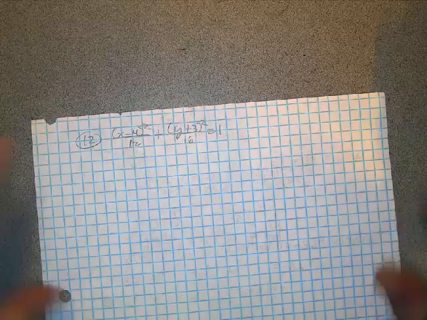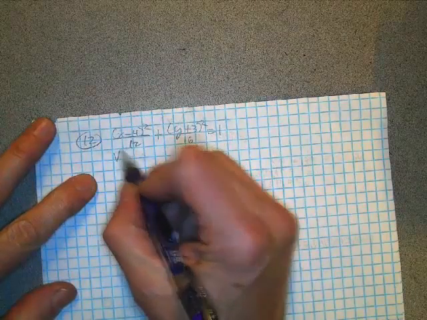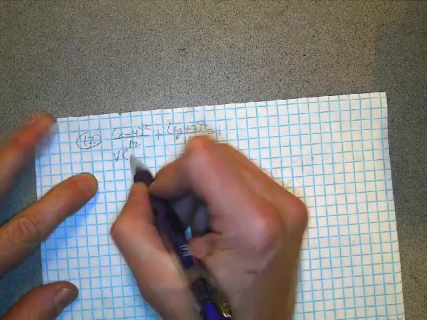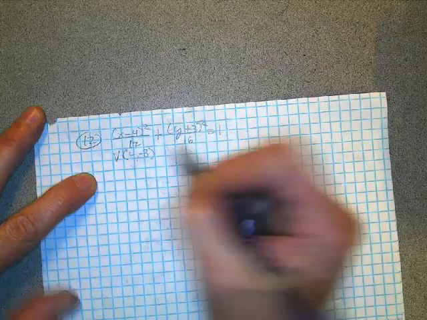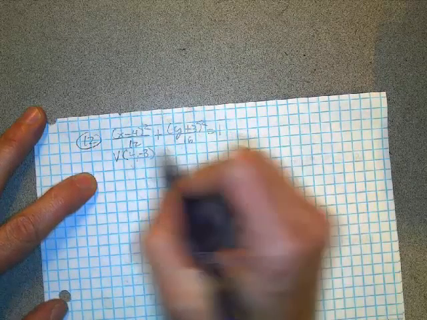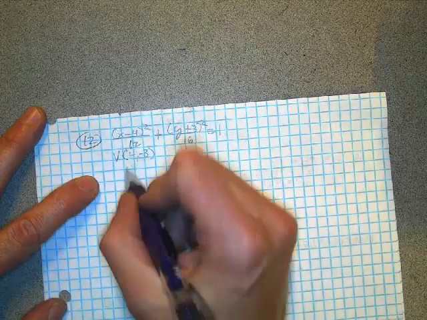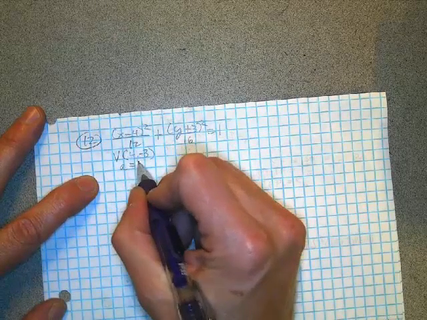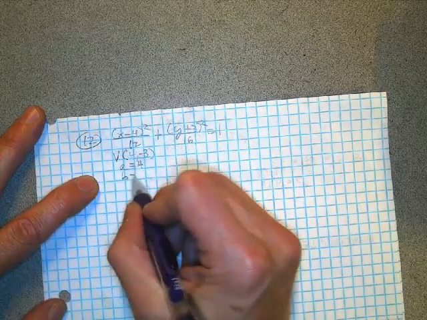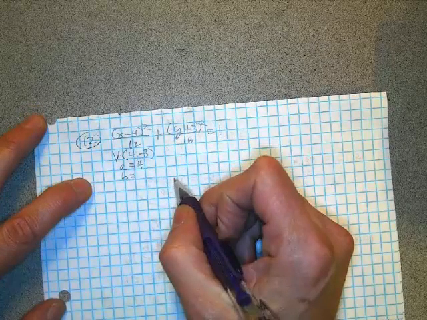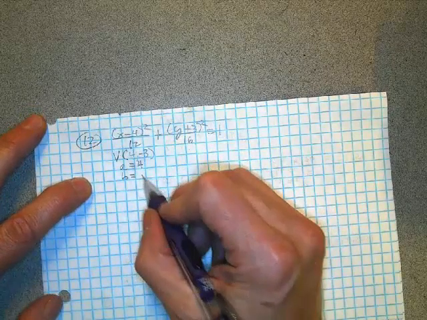So can you tell me where the center is? Good. And is this vertically or horizontally oriented? Vertically. Good. What is A? 4. What is B? Terrible, huh? Square root of 12, which is 2 root 3.